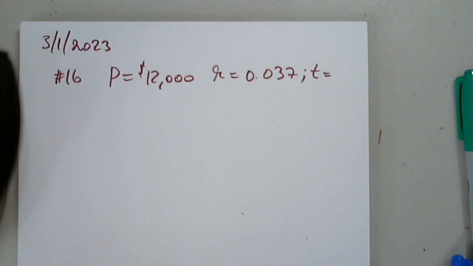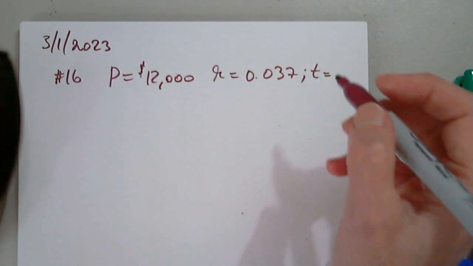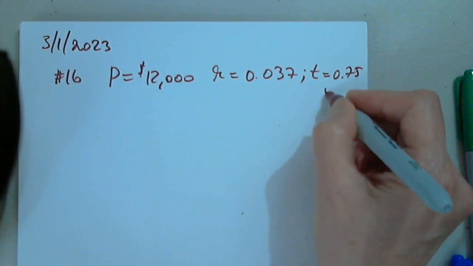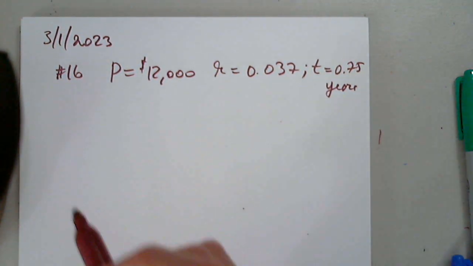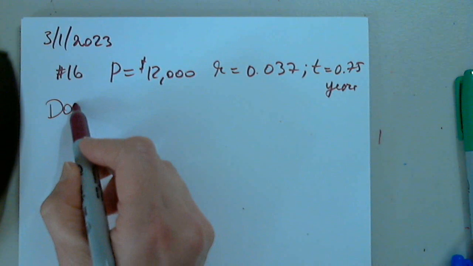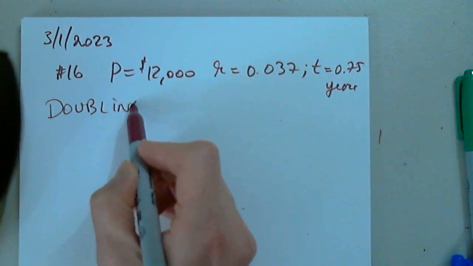It's 9 months, which is 0.5 over, no, what is it, 2/3 of a year, right? Half will be 6 months, so plus 3 more months, 2/3. What is it, 3/4? Yes, thank you. So, or 0.75 years. Good. Perfect. So we want to discuss doubling time.